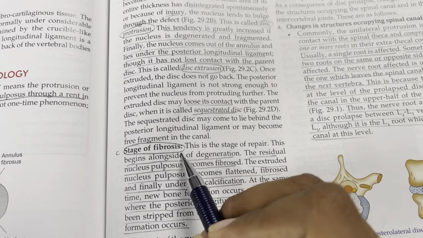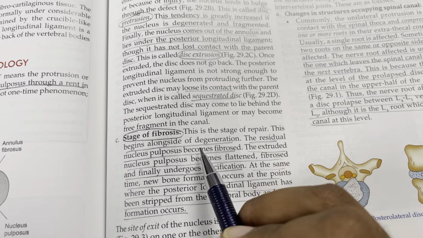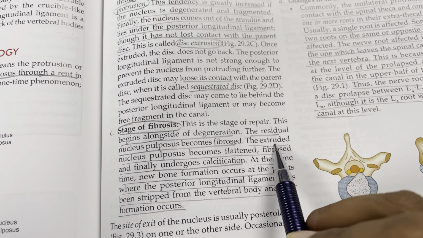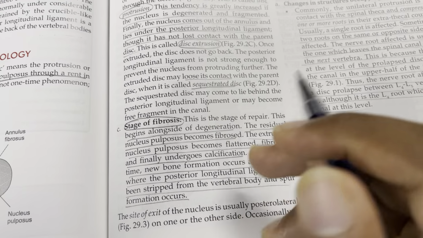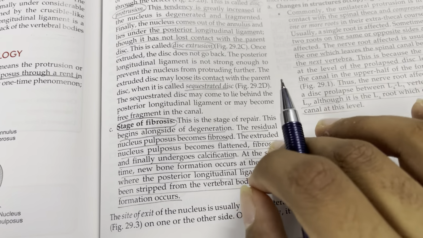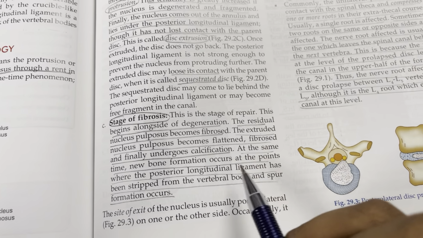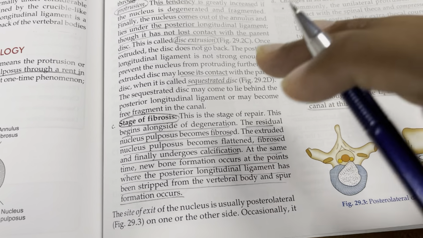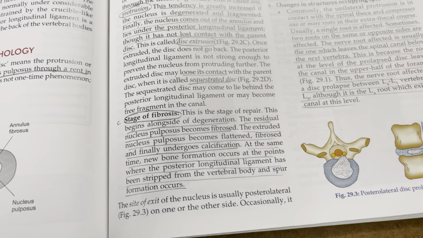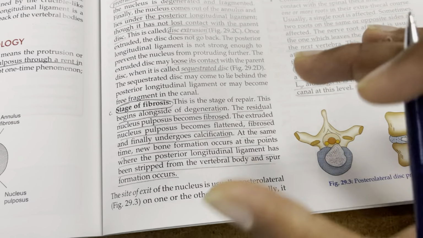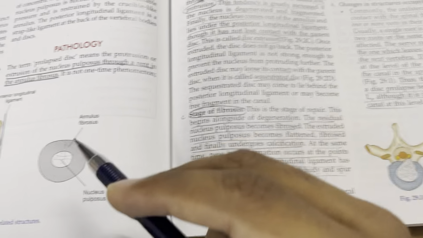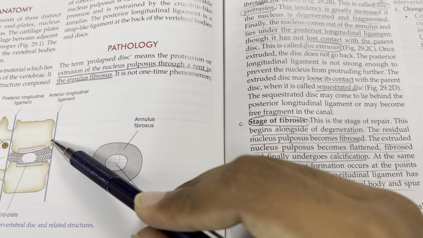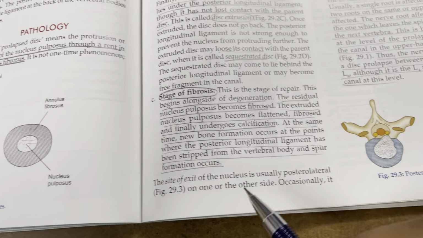Then there is a stage of fibrosis. It is a stage of repair. This begins alongside degeneration. The residual nucleus pulposus becomes fibrosed. The extruded pulposus becomes flattened, and again it also gets fibrosed and undergoes calcification. At the same time, new bone formation occurs at the points where the posterior longitudinal ligament has been stripped from the vertebral body and there is a bony spur that forms. Okay, because the posterior longitudinal ligament also is stripped, the bone thinks that there is nothing keeping it in contact and there's a bony spur that forms.